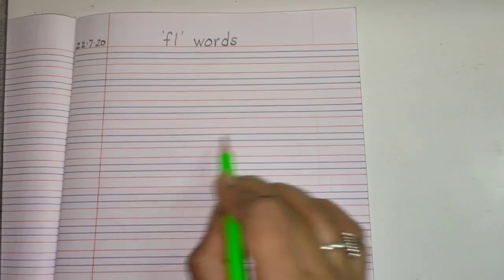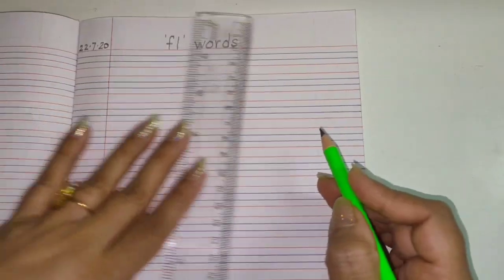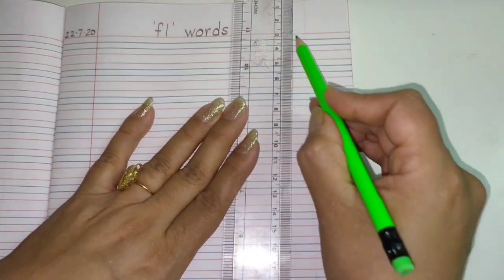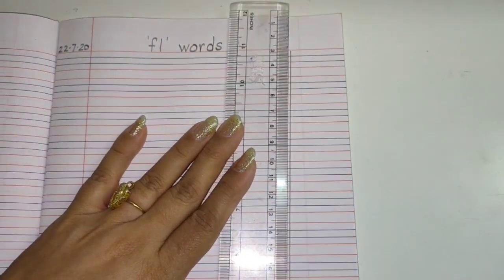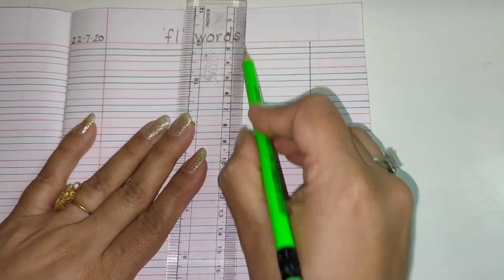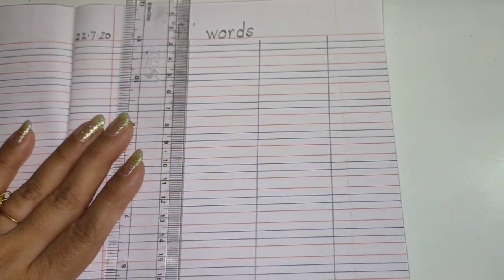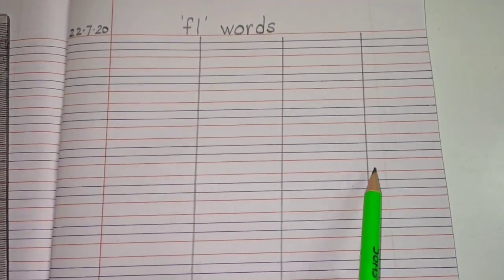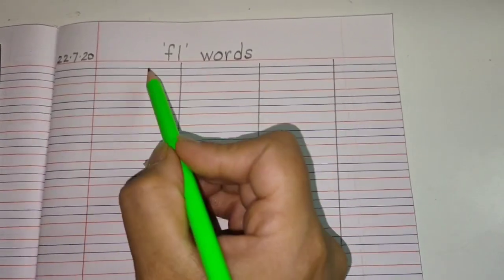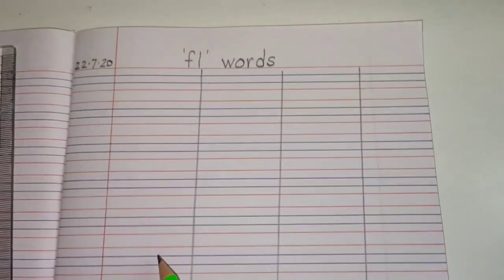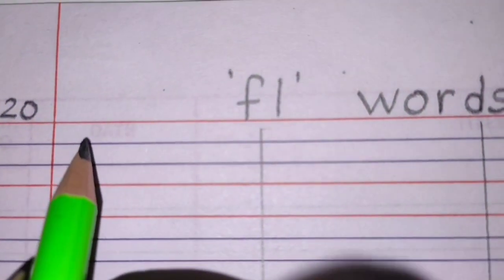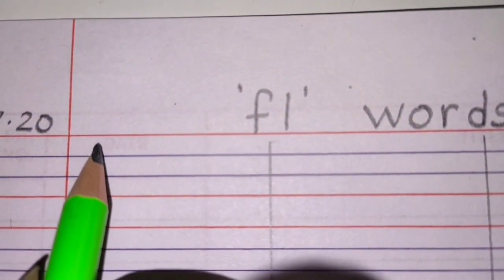Now we will draw 3 lines. Take the help of a ruler and we will draw 1 line, 2 line, 3 line. 3 lines will give us 1, 2, 3 and 4 columns. We will start writing on the first column. Okay children, so let's start writing the first word.